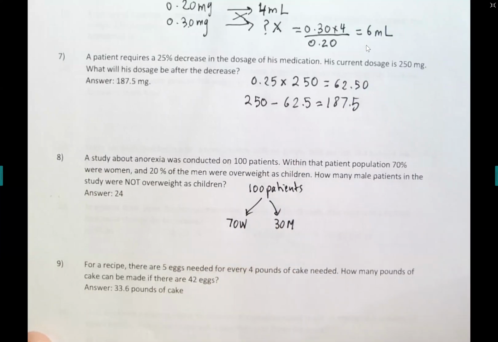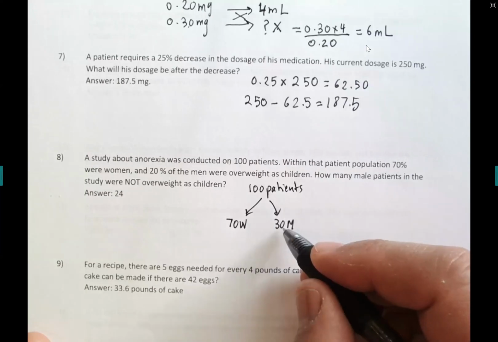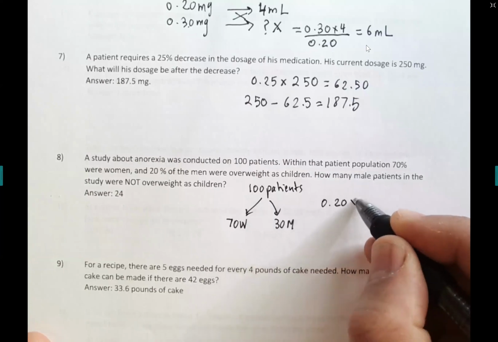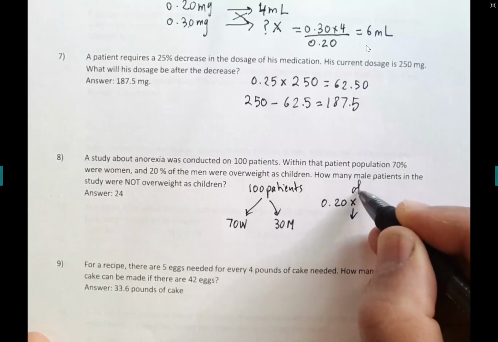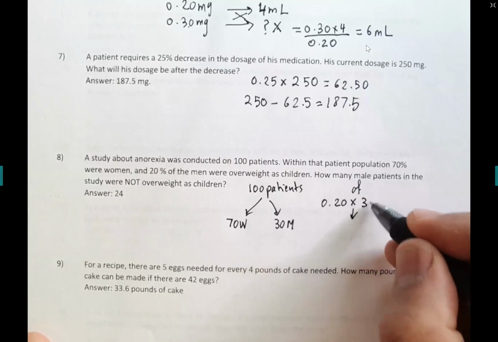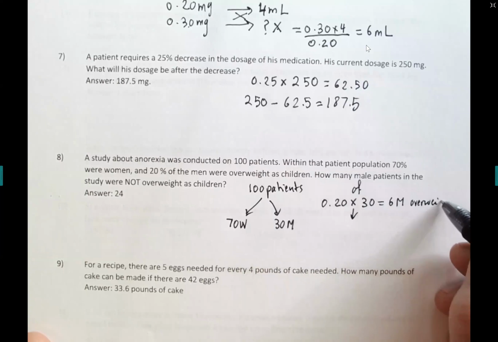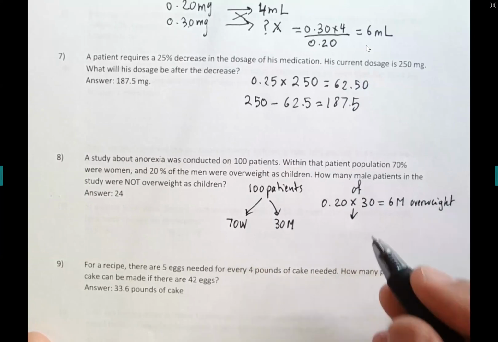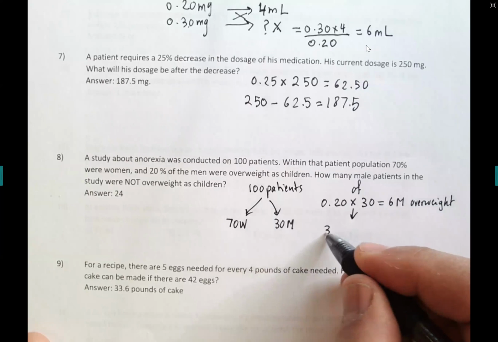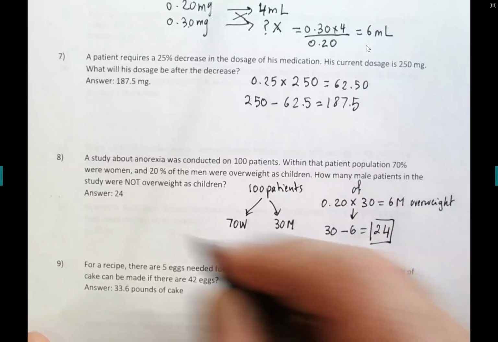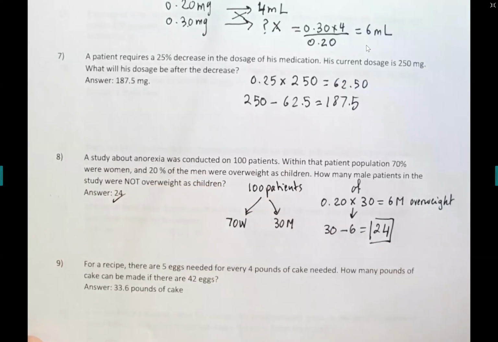And 20% of the men were overweight. How many people in the study were not overweight? Well, let's figure out how many were overweight. So it's 20% of the men, and how many men? 30. So it's 20% of. Of in mathematics means multiplication. So that's multiplication. So 6 men overweight. Well, if 6 overweight and there are 30 of them, so how many are not overweight? Would be 24. 30 minus 6. There you go.